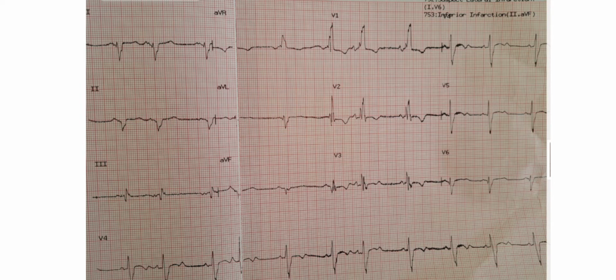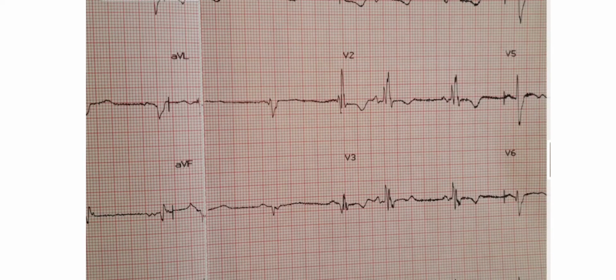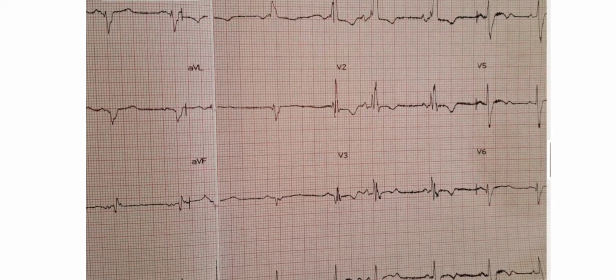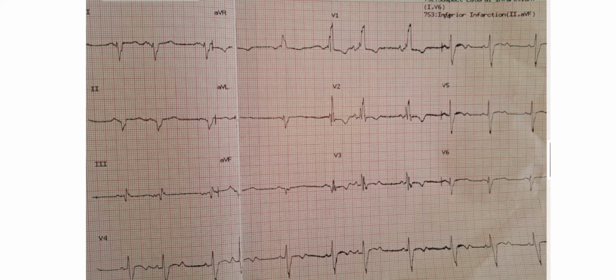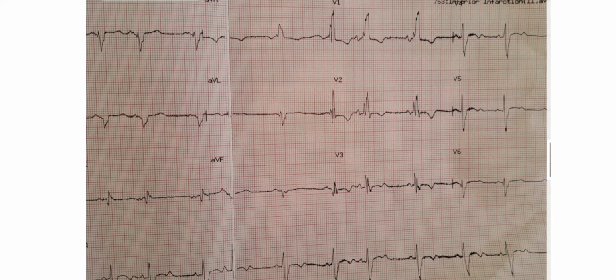There are other things that we need to look at to decide if the rhythm is sinus or not. But the easiest way that we have been taught ever since is to check whether all the P waves are followed by a QRS complex. In this case, this is our P wave.